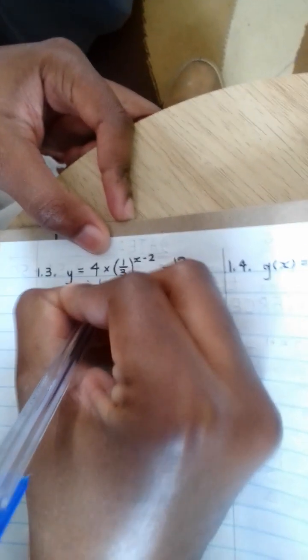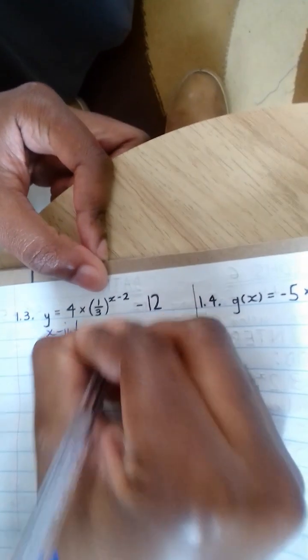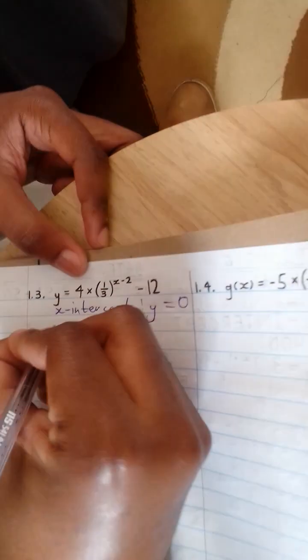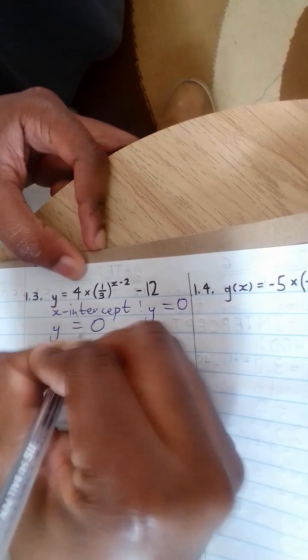1.3. Y is equal to 4 times open bracket 1 over 3 close bracket to the power of x minus 2, minus 12. X-intercept, y is 0.